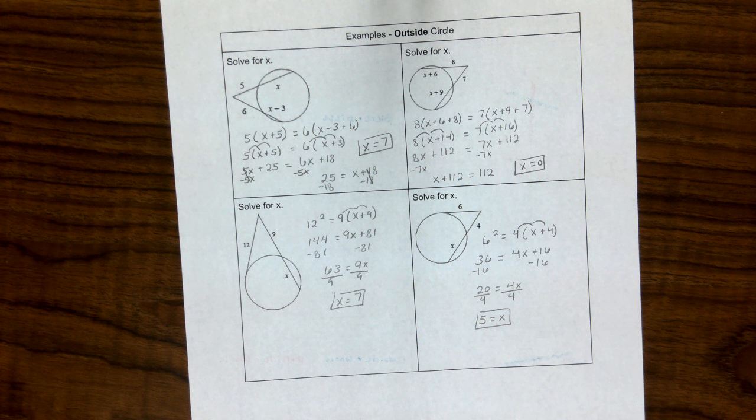Okay, those are segment relationships in a circle. I think you should find these easier than angles. I hope you do.